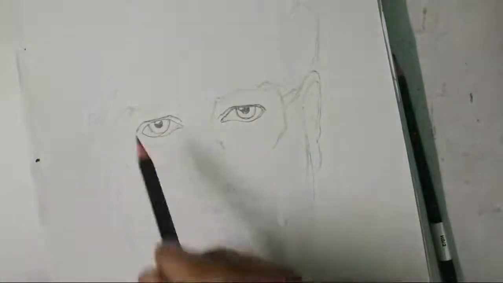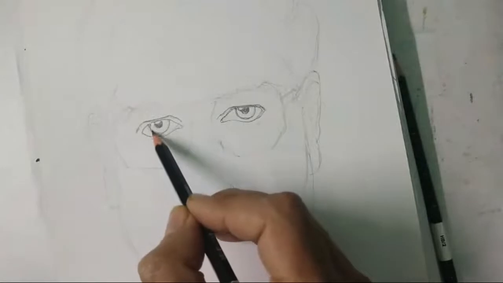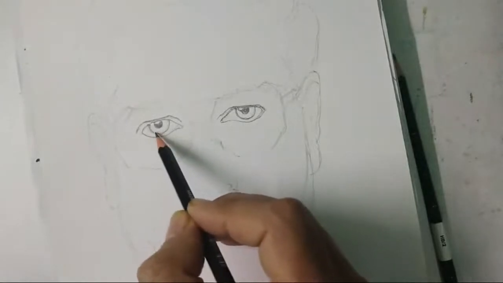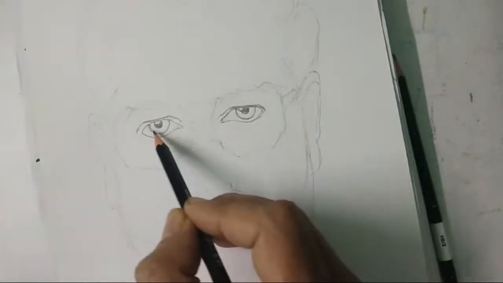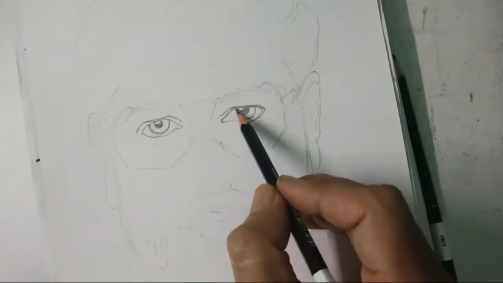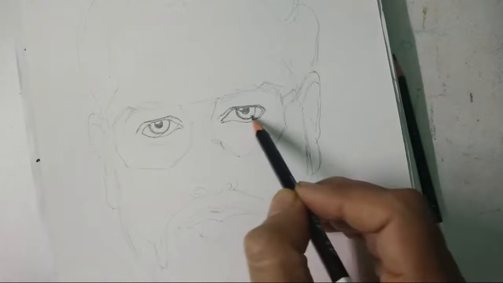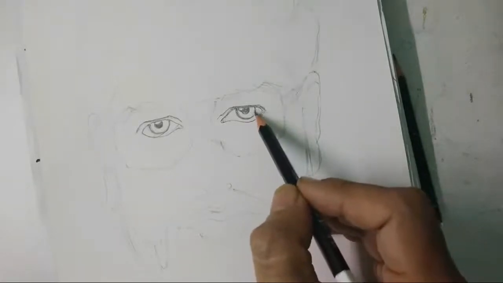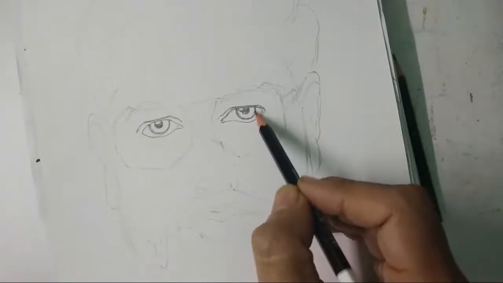Now see and observe it. The pencil is the normal HB pencil. You don't need any special pencil. You just have to vary the pressure of the pencil.